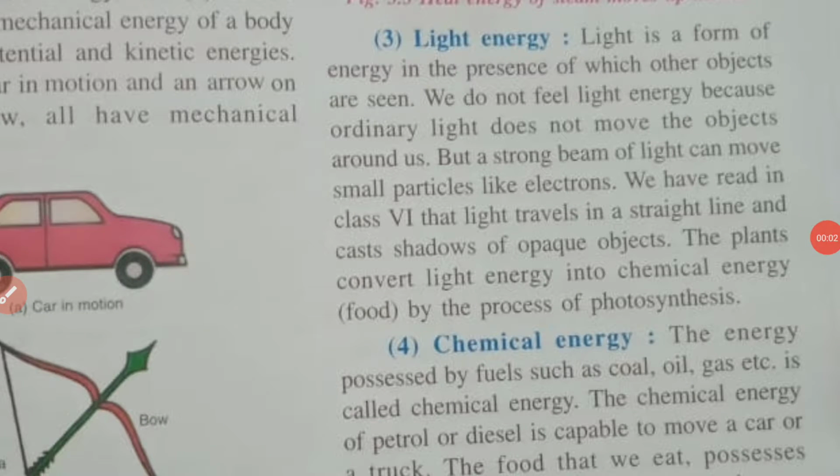This is the continuation video for the different forms of energy, and the next energy is the light energy. So light is a form of energy in the presence of which other objects are seen. So things are visible because of light energy. We'll discuss more about light energy in the final term.